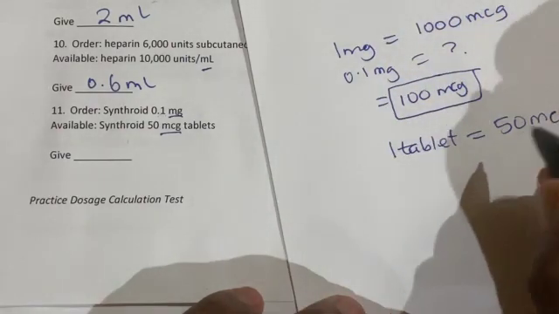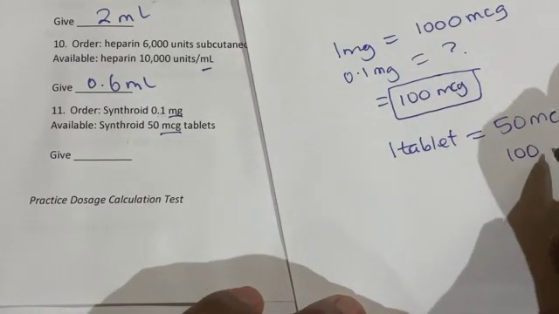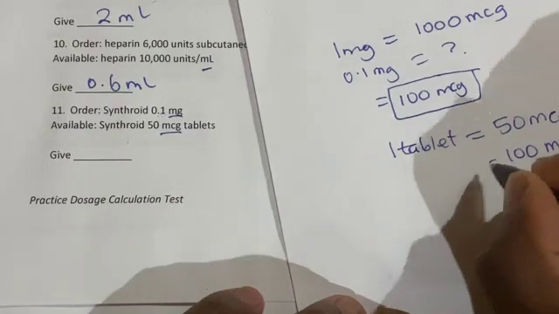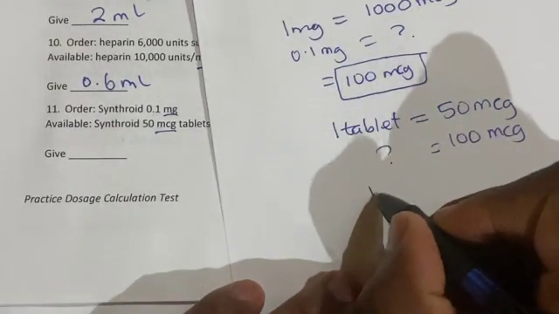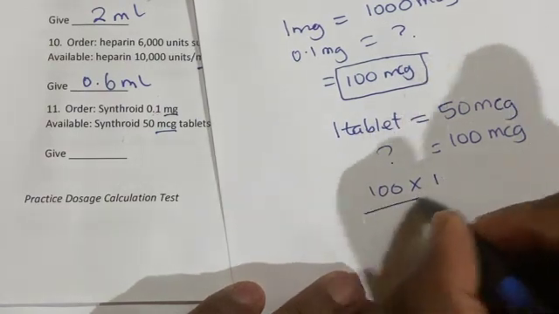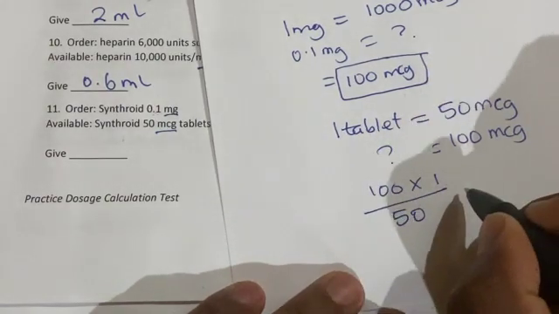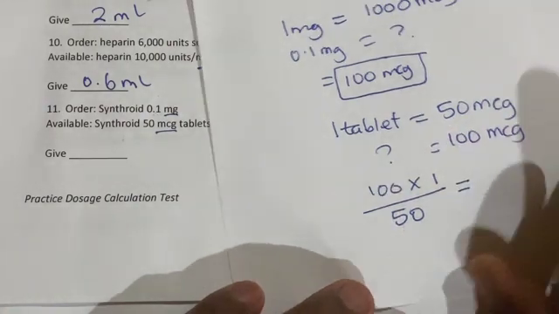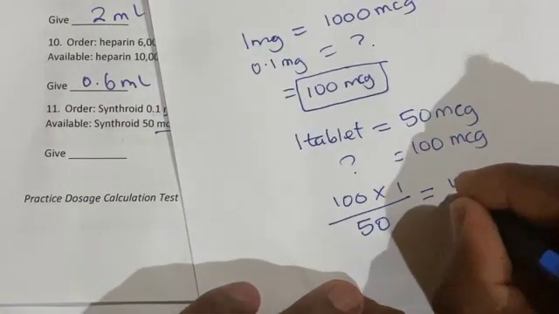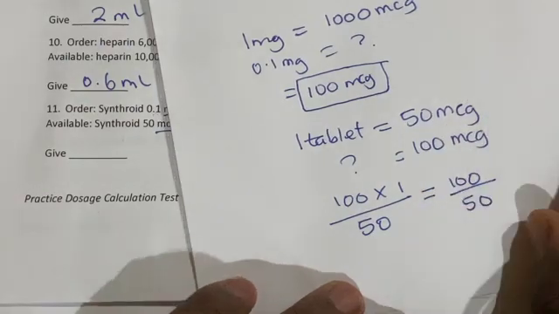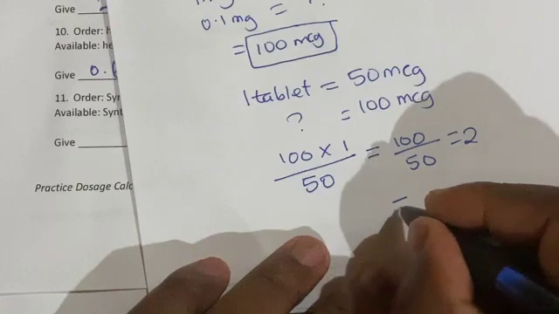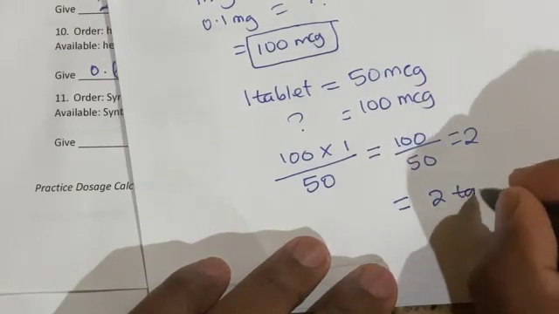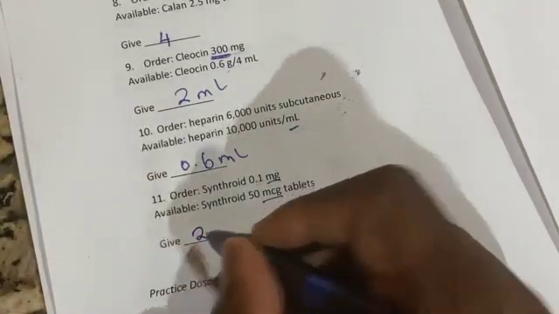So how many tablets are 100 micrograms? It's the same as how many tablets? So you cross multiply, so 100 times 1 divided by 50. So this one will be 100 divided by 50, and this one is 2. So we're going to give 2 tablets of synthroid. So here is 2.